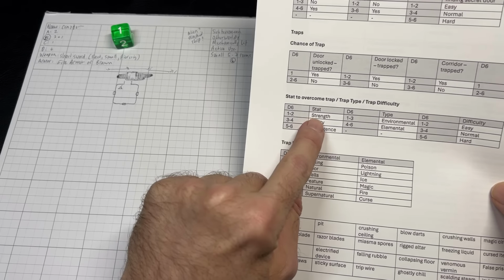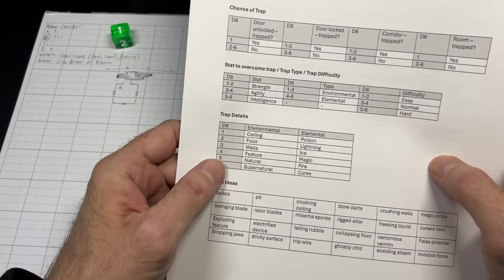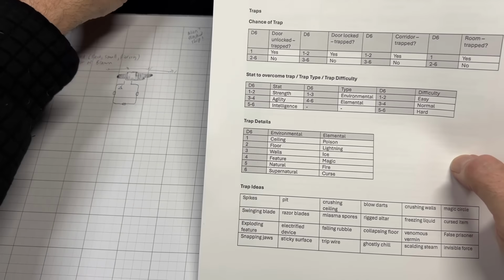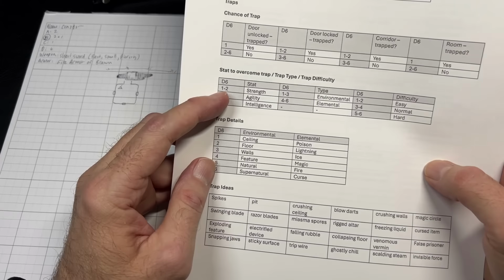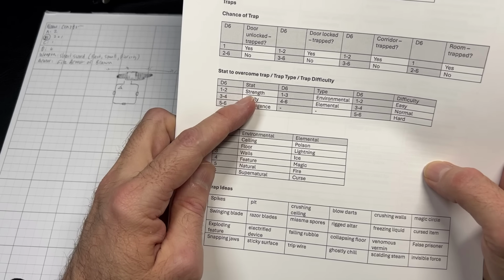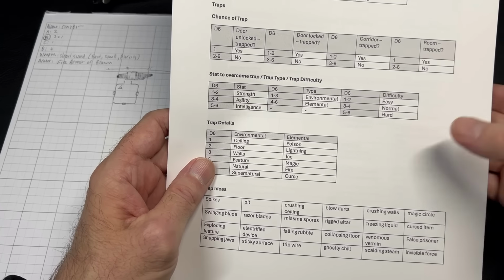A 1 is strength. So maybe somebody jams some boards or something. They strengthen the door to barricade it. And so that would be a trap that you would have to overcome with strength. And so I would need to bash down the door or something like that.